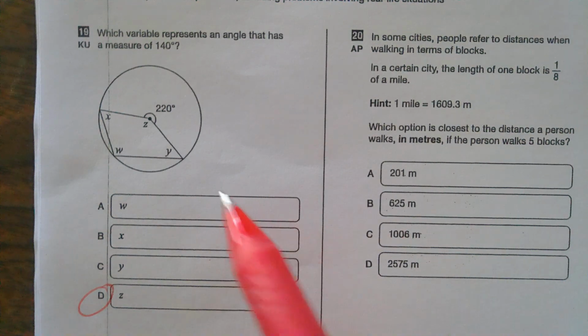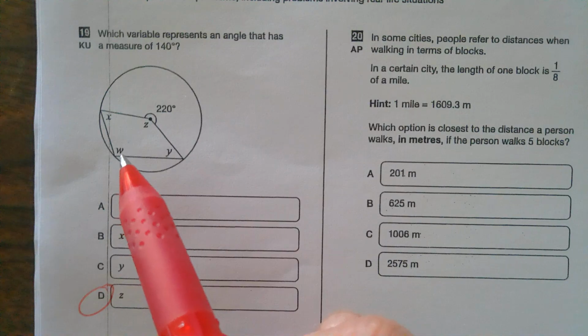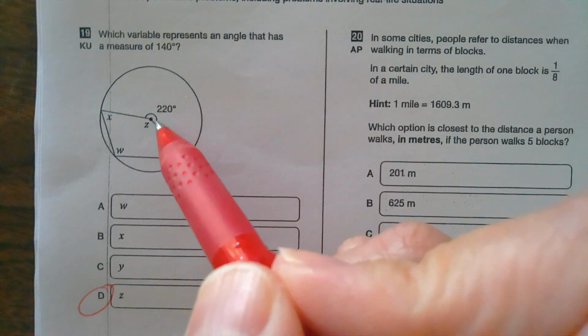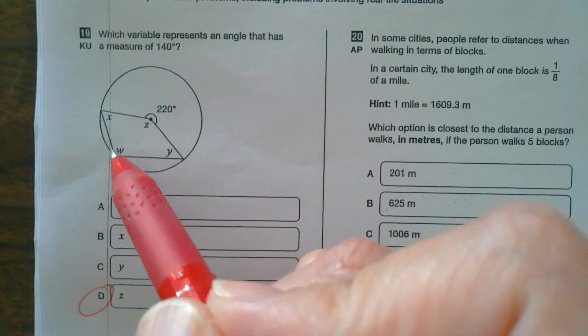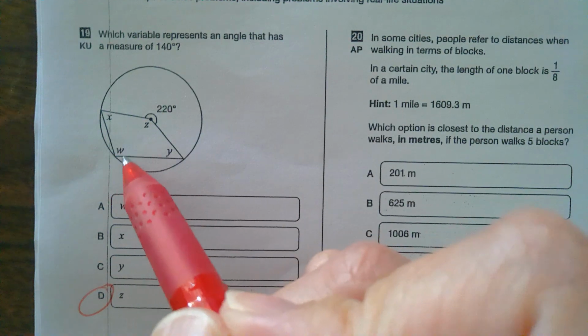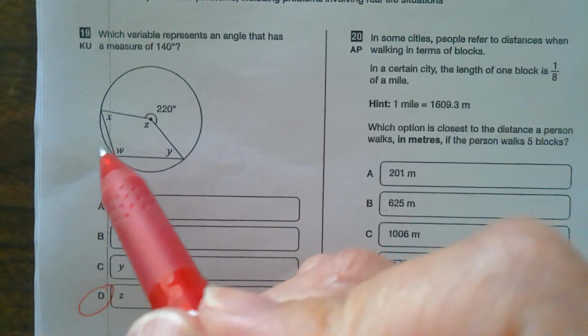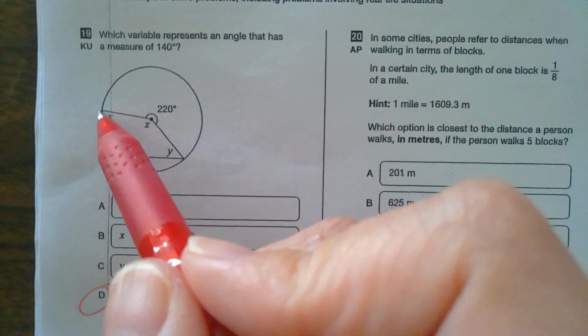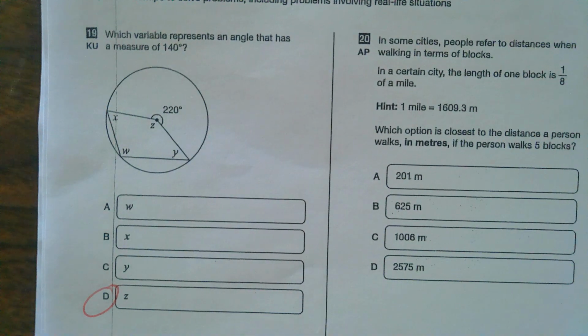Yeah, this is actually an inscribed angle and central angle. So central angle is 220. That means this inscribed angle here is 110. Yeah, this is still an inscribed angle using these 2 points. Okay.